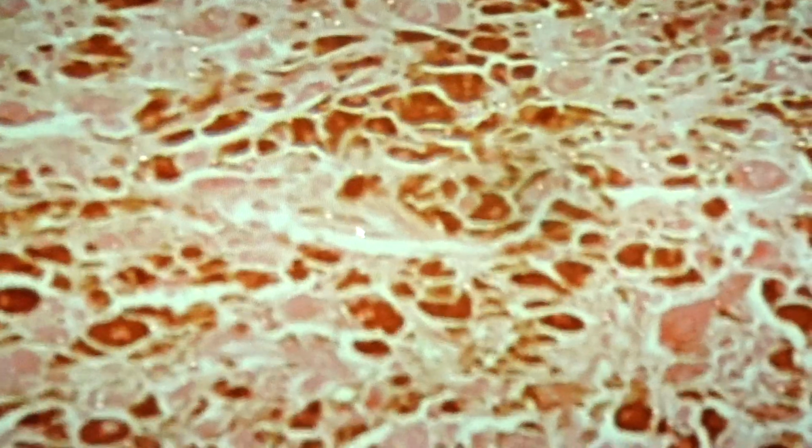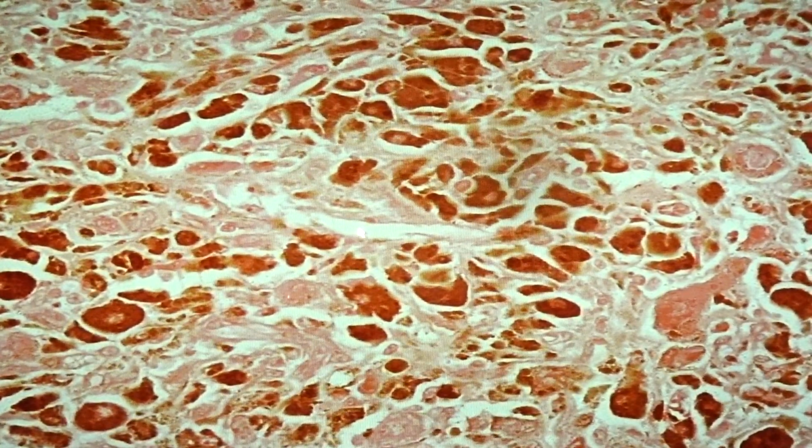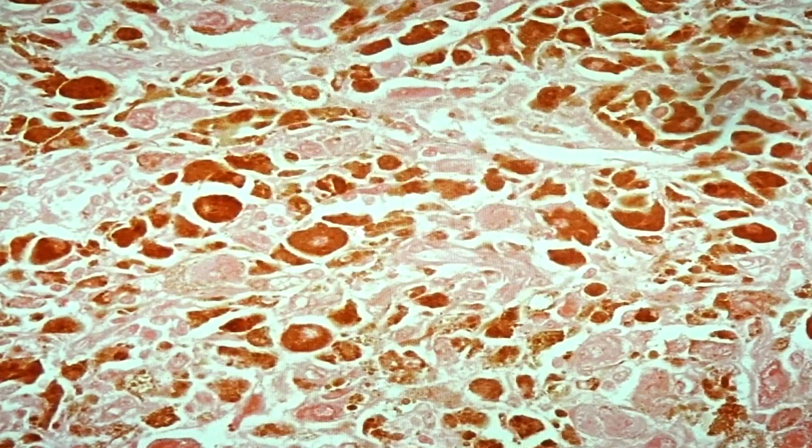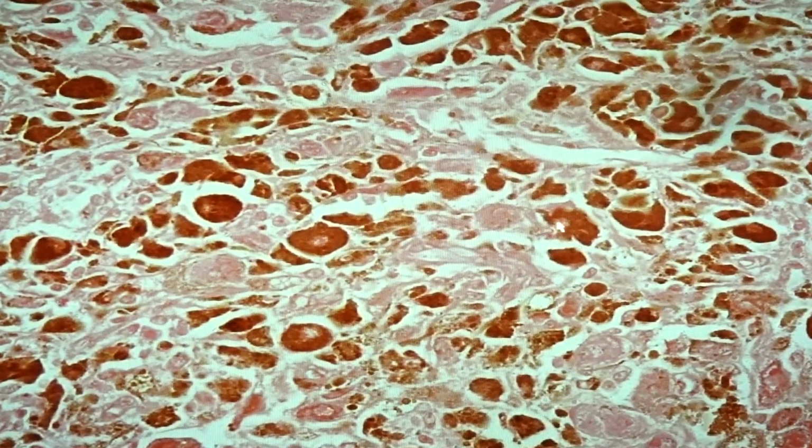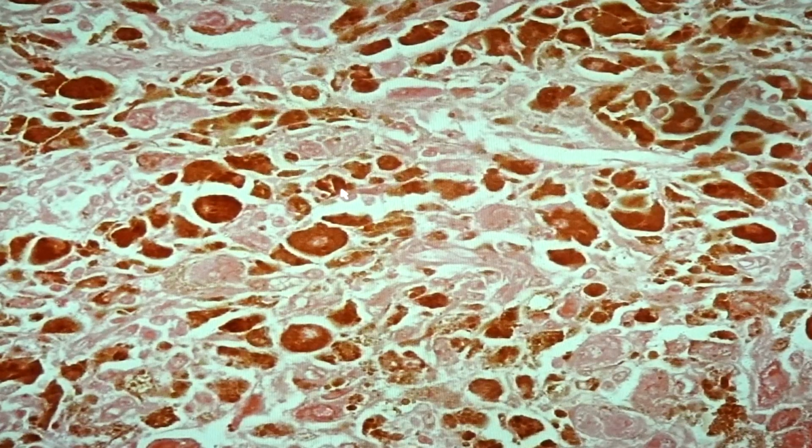A melanoma would be composed of large melanin-producing cells. Very characteristic, because when we see the melanocytes, they always have these melanin pigments. They are dark, or in this case, brown, and they are large cells. If we want to identify them, we can test for human melanoma black, HMB45, as well as S100 for further evaluation of this particular tumor.